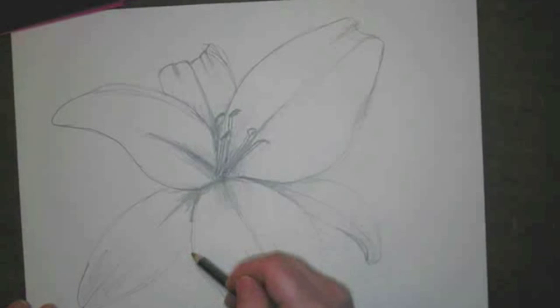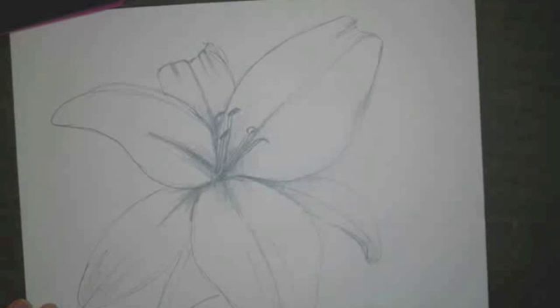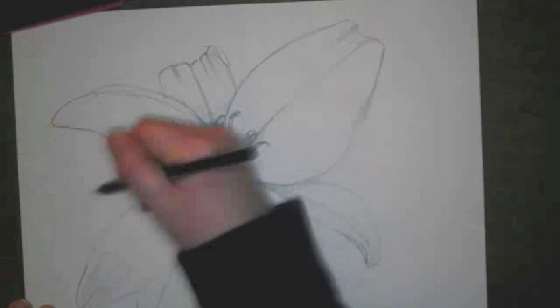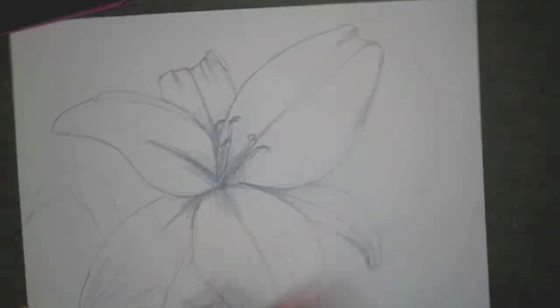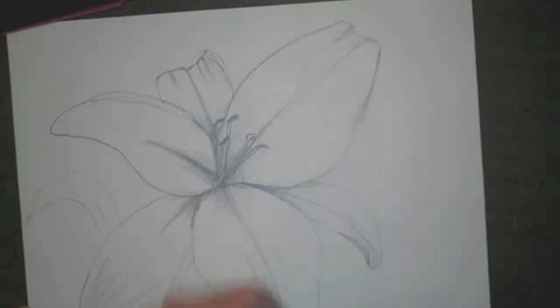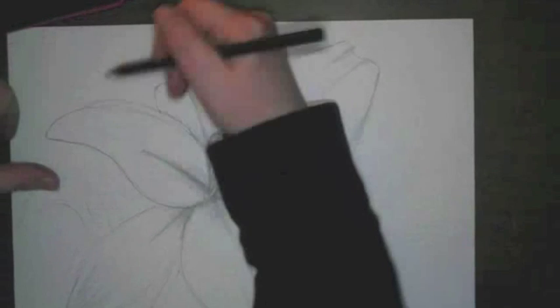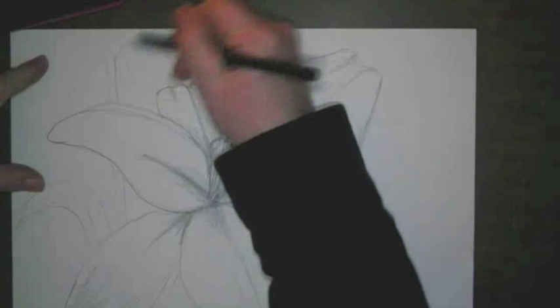You can also indicate where a stem might be growing. You can indicate some leaves just coming in here. Maybe there's another leaf coming in through here. Their leaves tend to be long and narrow. And you could even have another tiger lily growing here in the background and indicate a bloom.